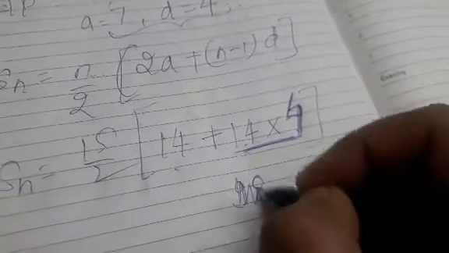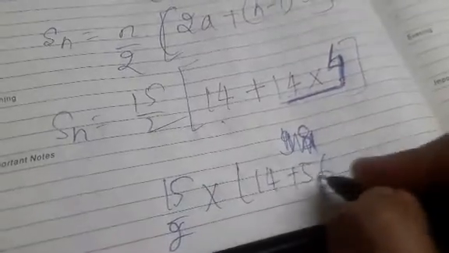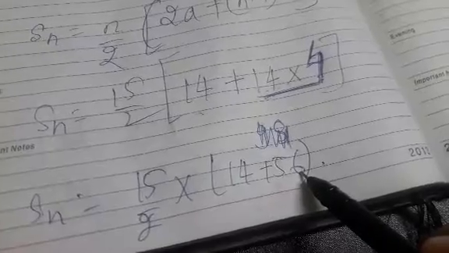14 4s are 56. This I'll multiply first. 15 by 2 into 14 plus 56. 14 plus 56 will give you 70.